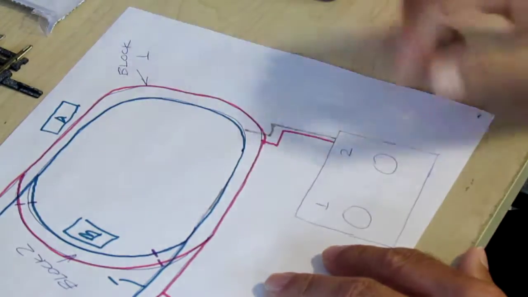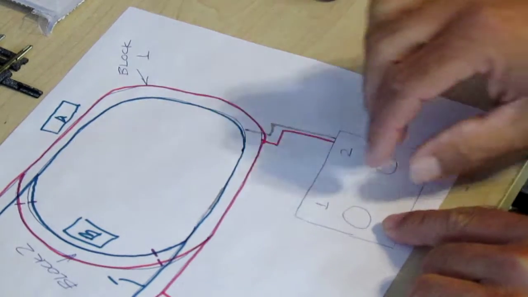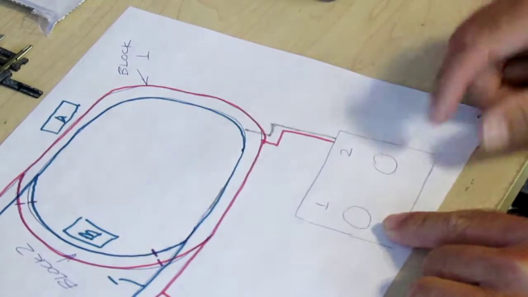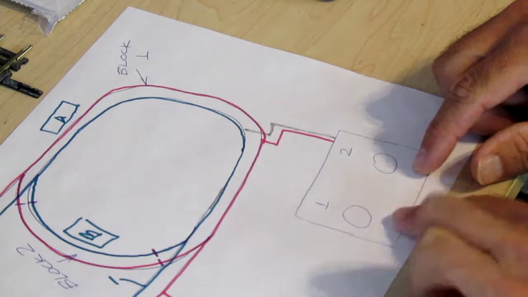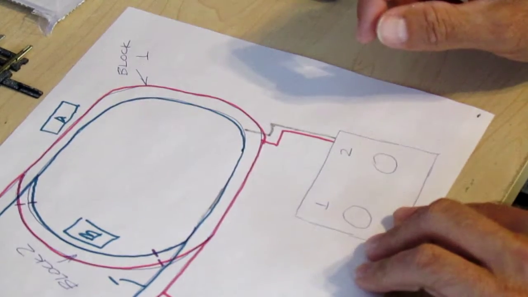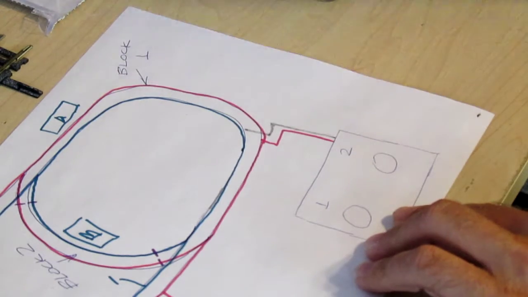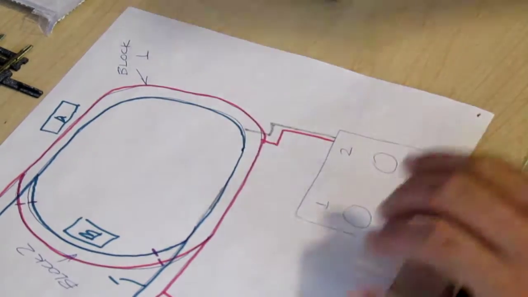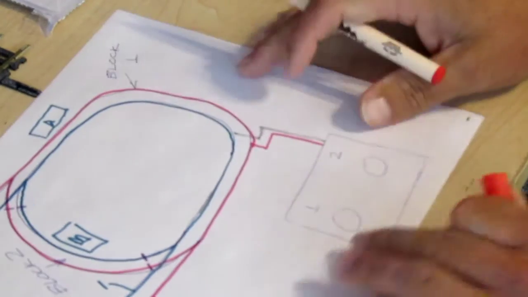Okay, so with like the dual cab here, I could run train A with cab 1, and I could run train B with cab 2. So how would train B get power?